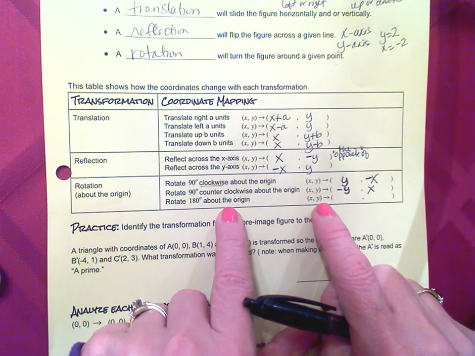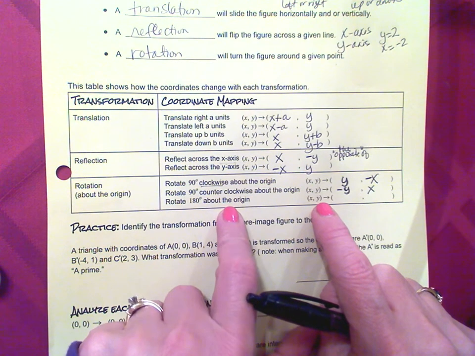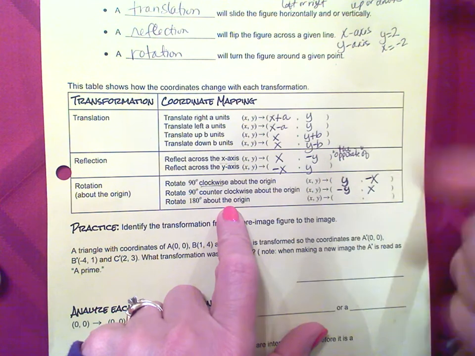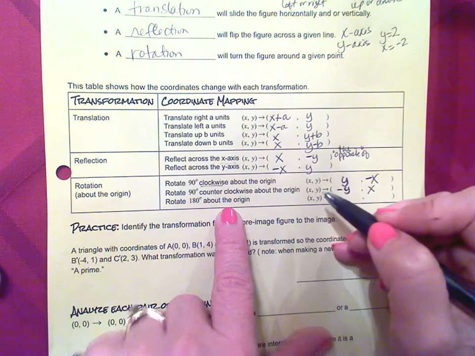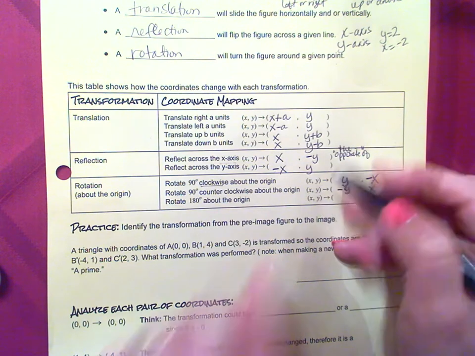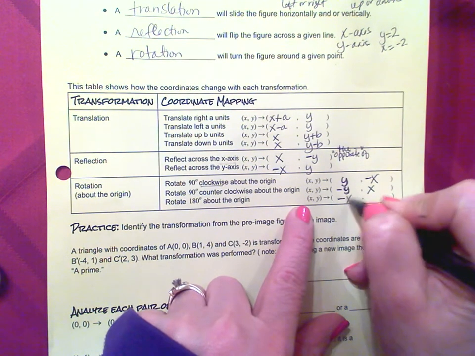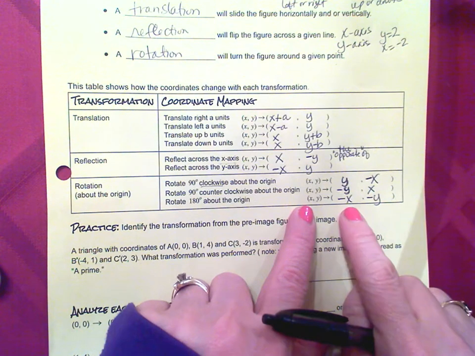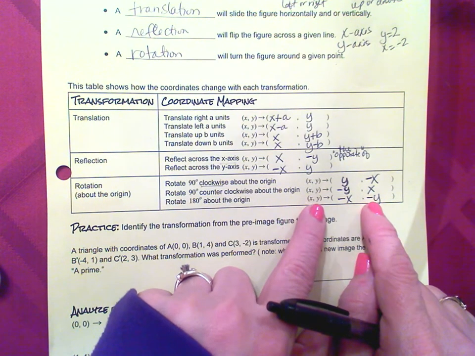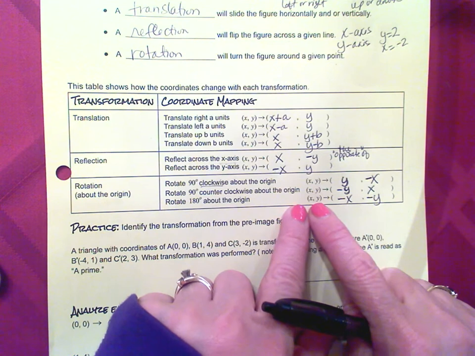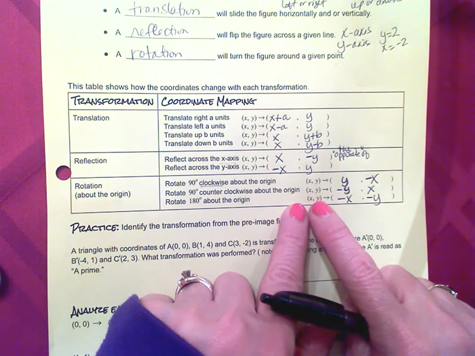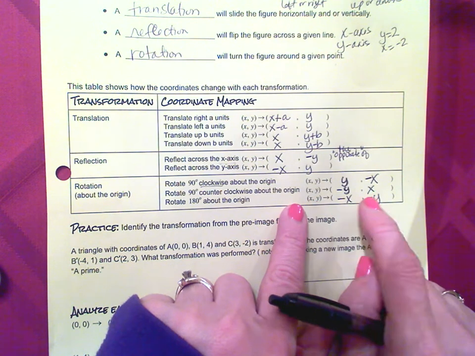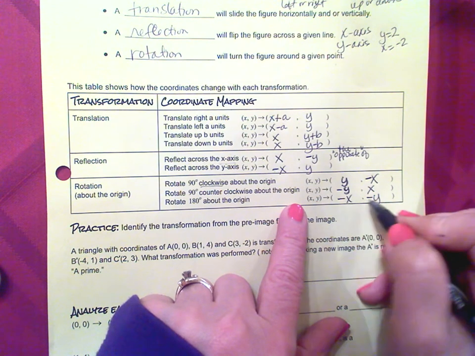Now 180 around the origin, or about the origin, 180 means it's going halfway through, so it's really ending up in the diagonal of the coordinate grid. I don't have a coordinate grid here for me. But what it's going to do is change it to the opposite of whatever X was and the opposite of whatever Y was. So if these were both negative, your new ordered pair would both be positive. If they were both positive, they would both be negative. So it's just doing the opposite of whatever the original ordered pair was.